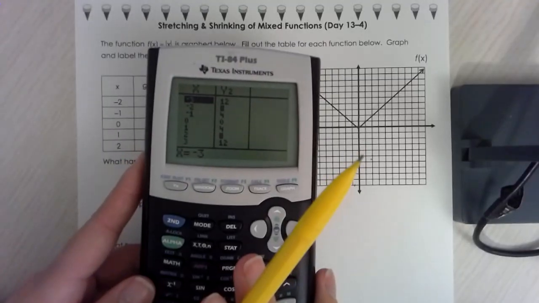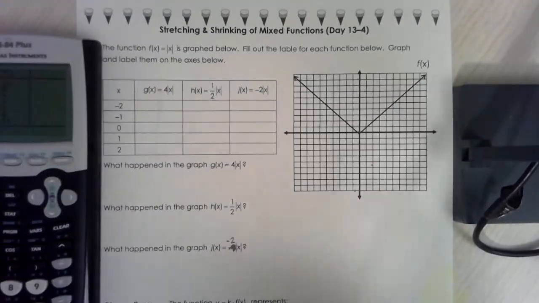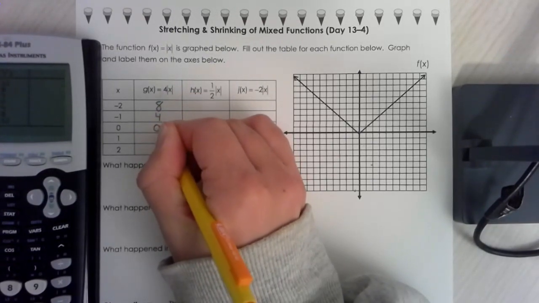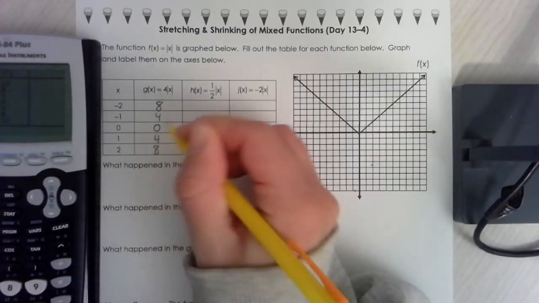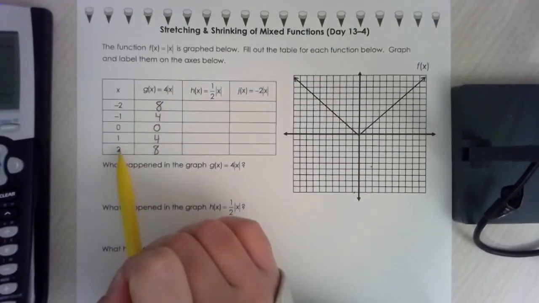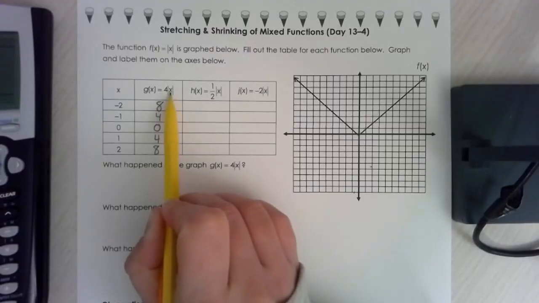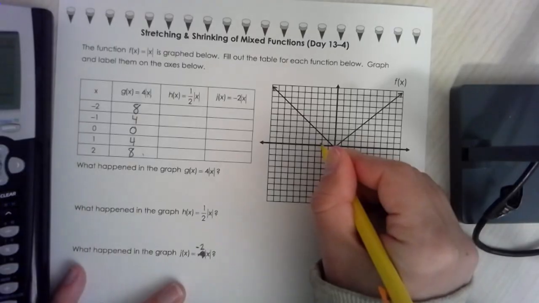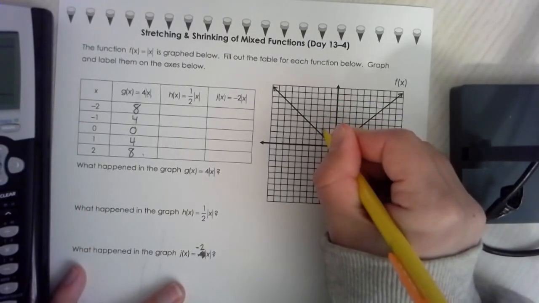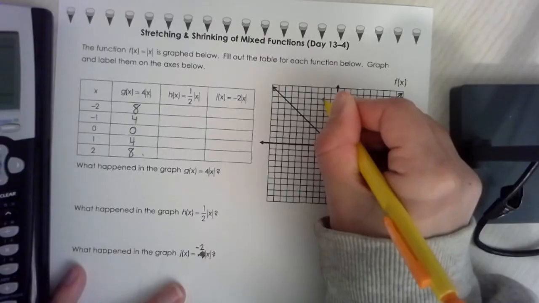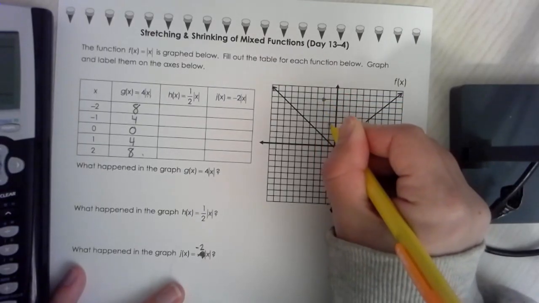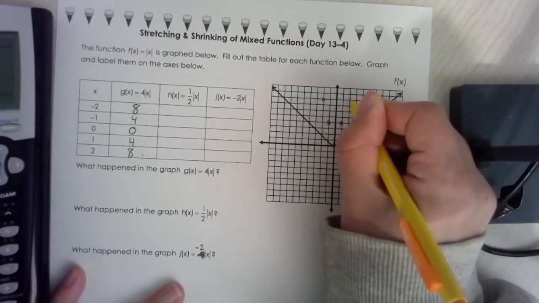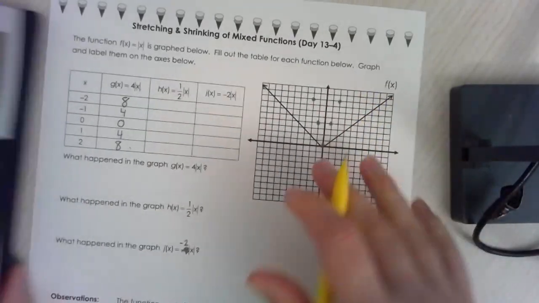Now I'm actually going to write the correct ones, and then I should see the correct graph. So this actually should be 8, 4, 0, 4, and 8. That makes sense because if I plug in 2, for example, for x, the absolute value of 2 is 2. 4 times 2 is, in fact, 8. So that is actually correct. I had it wrong before. So there's my first point, second point, third, and then you can see it's the same thing on the other side.